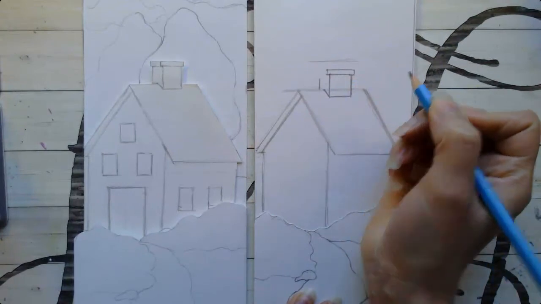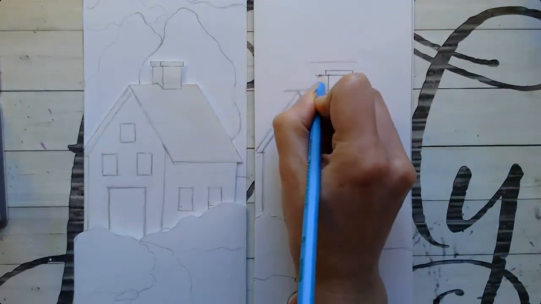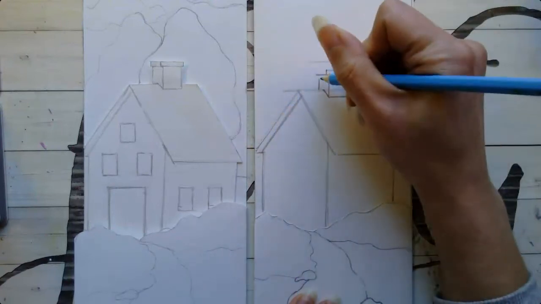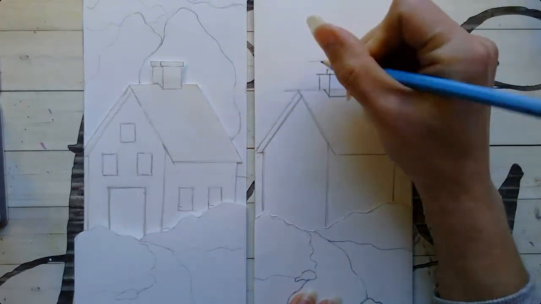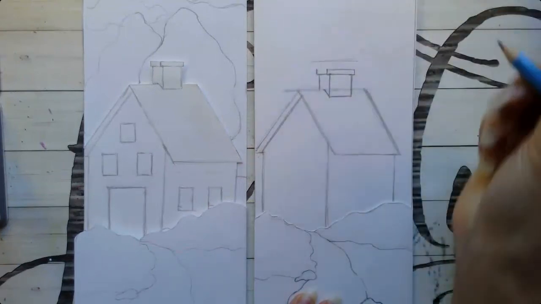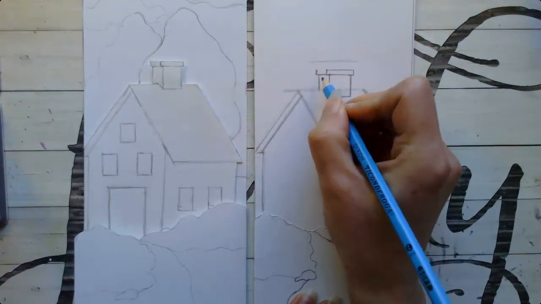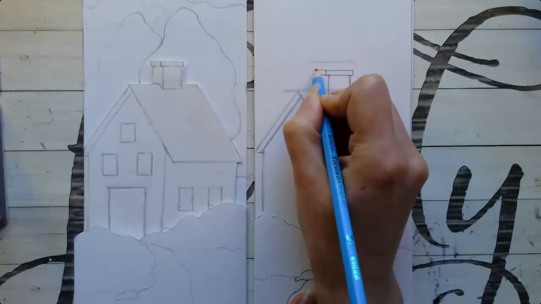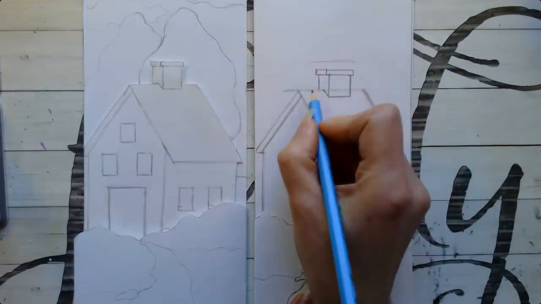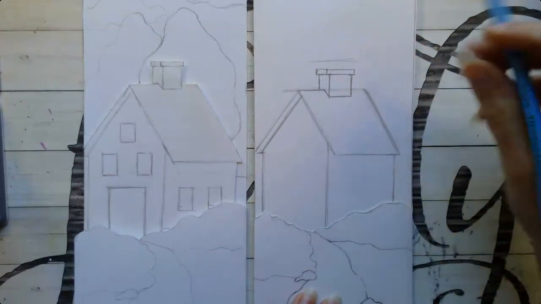Okay, from here, we are going to go straight over. This is just a straight line. Visually, it can be a bit tricky to understand, but that's just a straight line. This line does not match up with this one. It comes over just a hair and then a straight line over here. Okay, so there's the basic shape of our house.